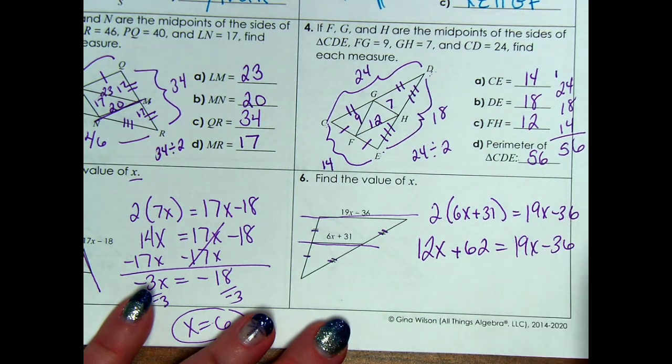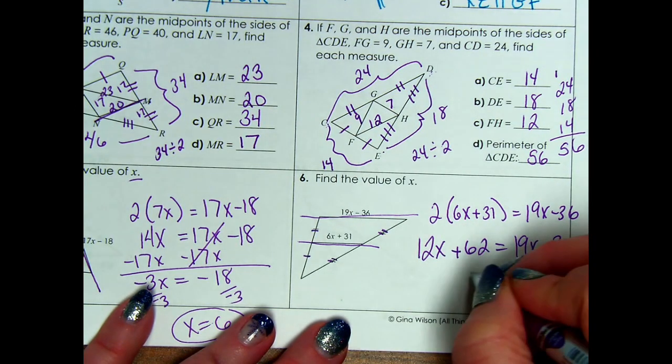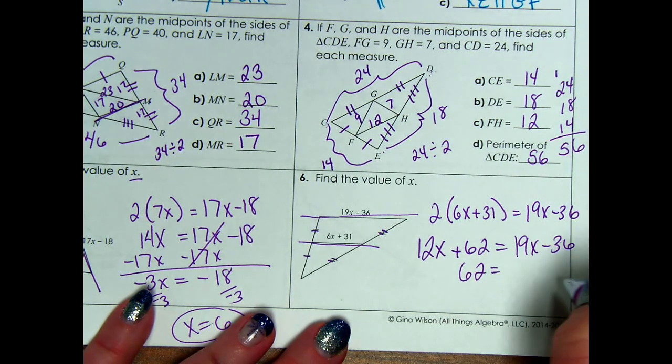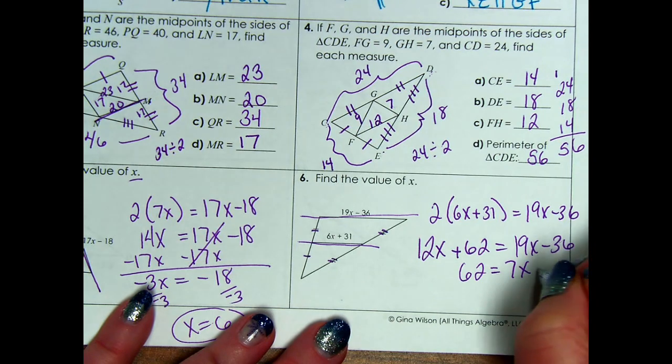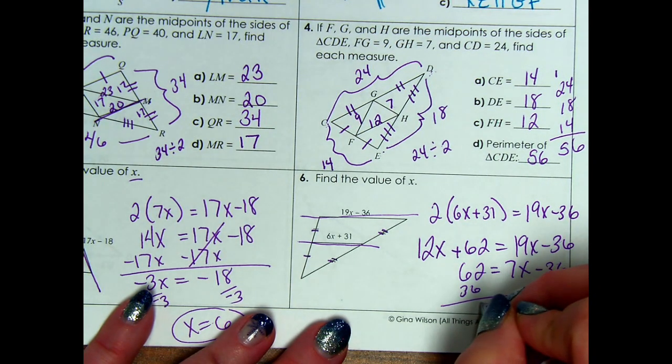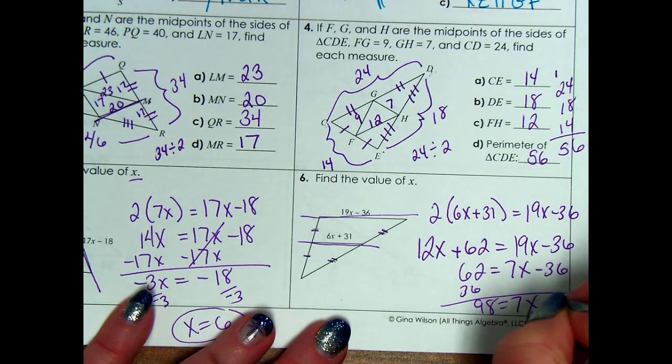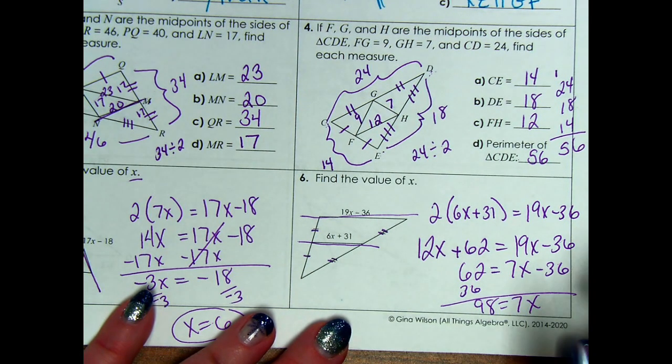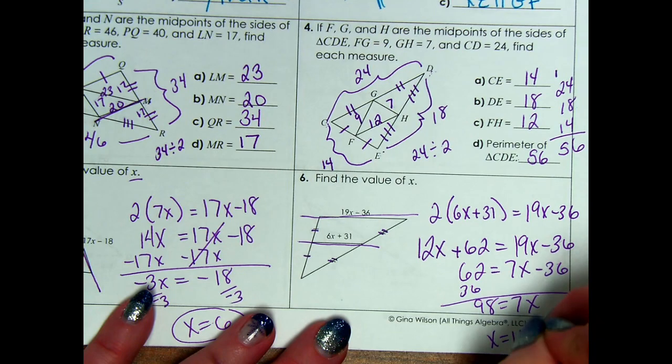I'm going to subtract 12x because it's smaller. Then I'm going to add 36, and I get 98 equals 7x, and therefore x is equal to 14.